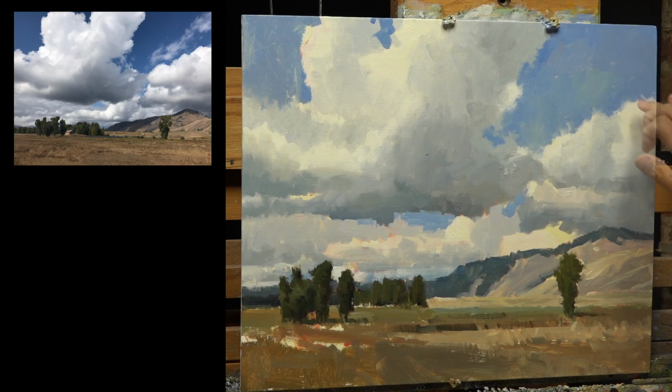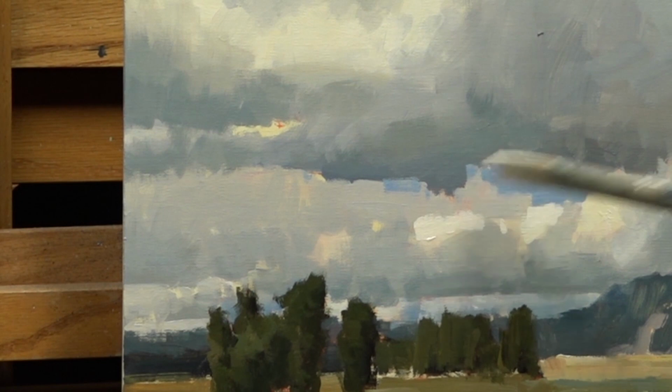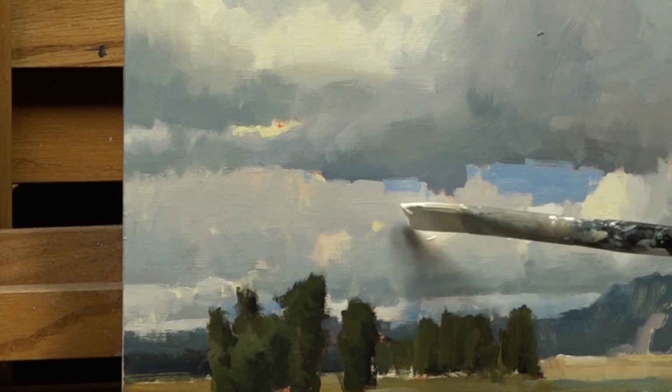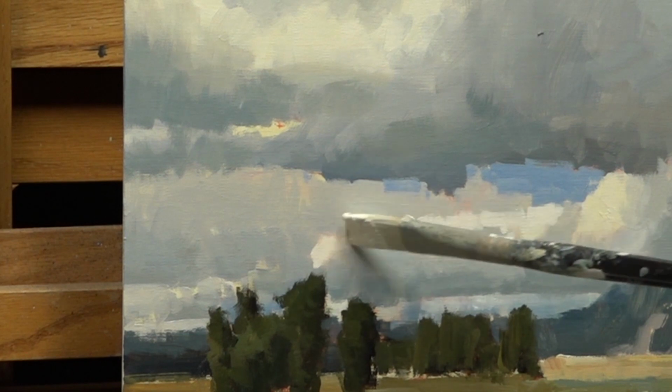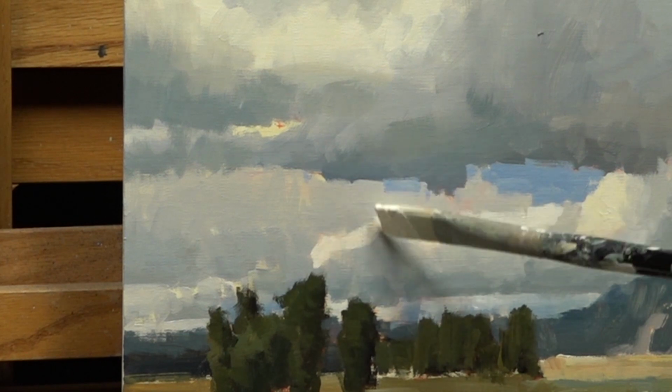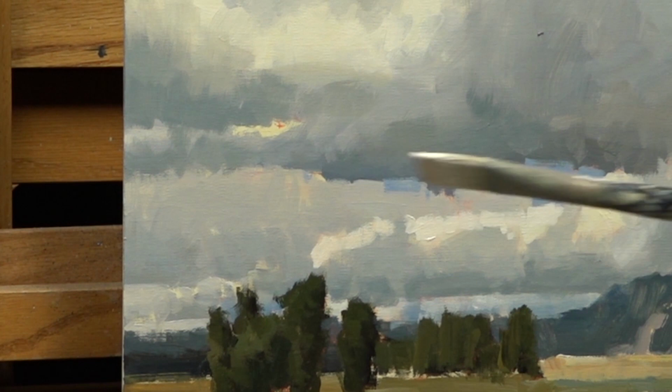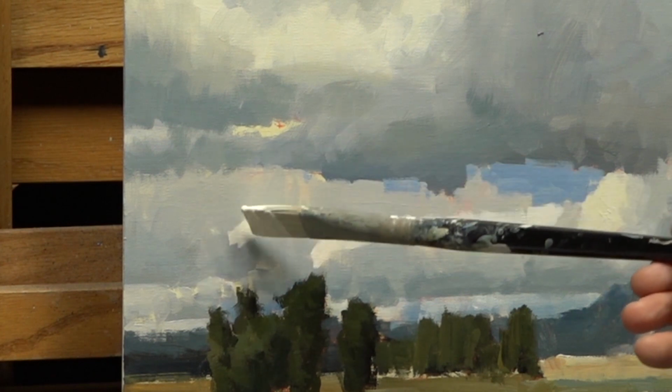We see that the mountain's partly in light, partly in shadow. Same thing with the ground plane. We see the positioning of the trees. We see the value of the trees, that the light side of the tree is darker than the ground plane. All those relationships are in place initially, and what that does is give us a little bit of a roadmap by which we can make further adjustments as we move into the next stages.